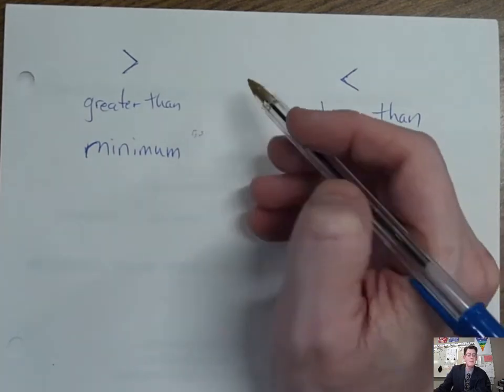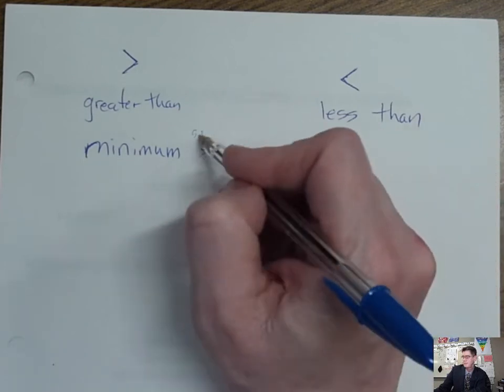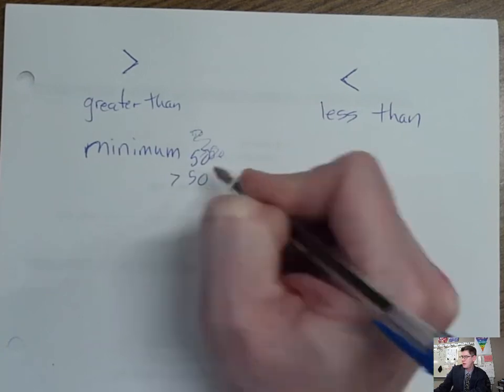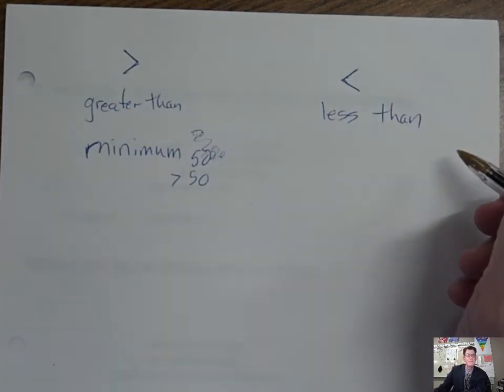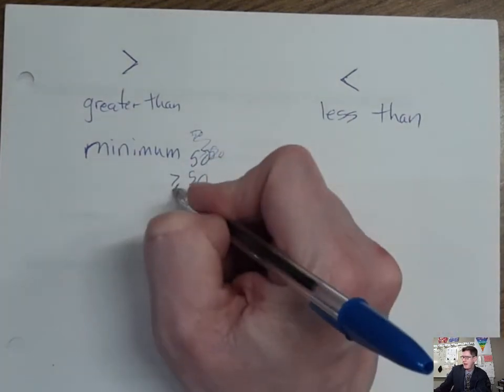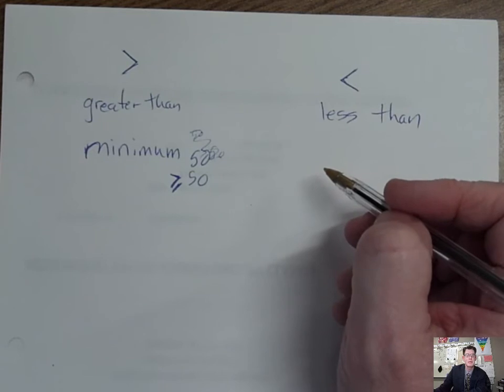If the minimum is 50, then whatever it is going to be greater than 50. That's the minimum. It's going to be something more than that. And on that, you'll use an equal to as well.